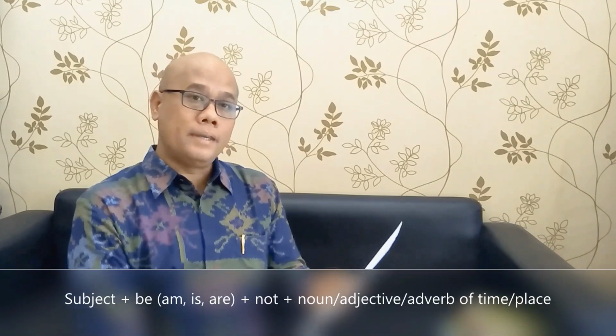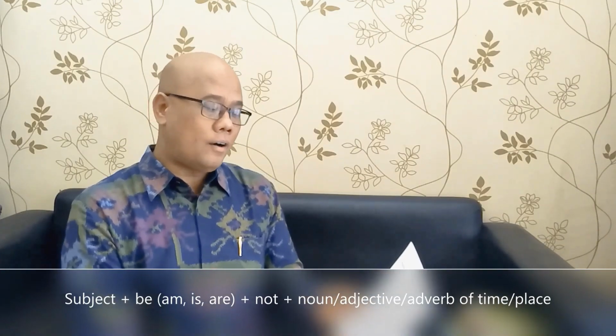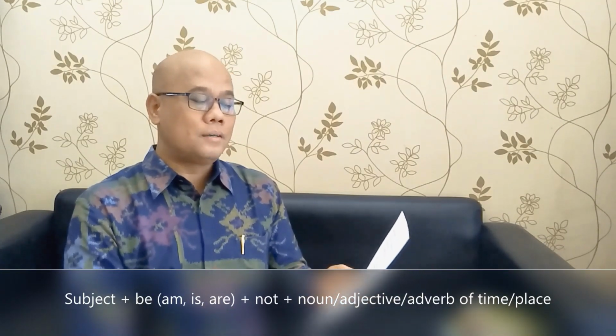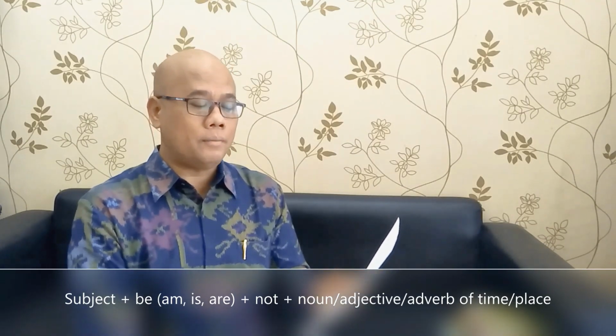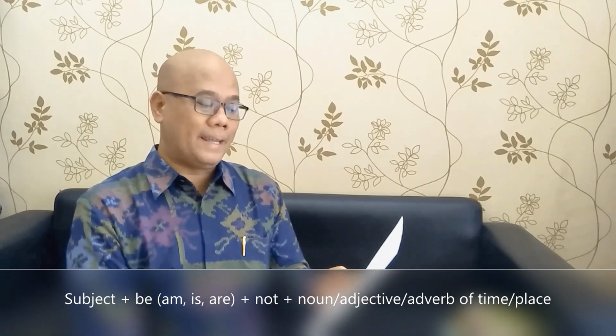Let's continue. We also have another pattern in negative sentences for simple present tense. Subject plus be, am, is or are, plus not plus noun or adjective or adverb of time or adverb of place.